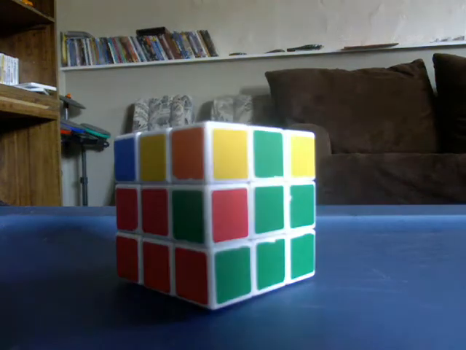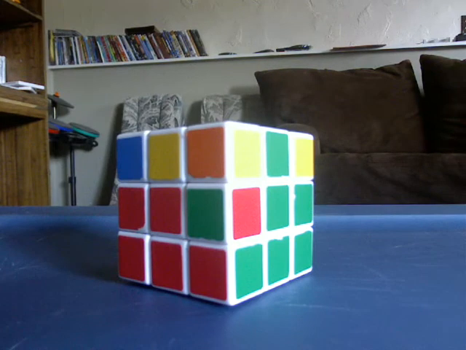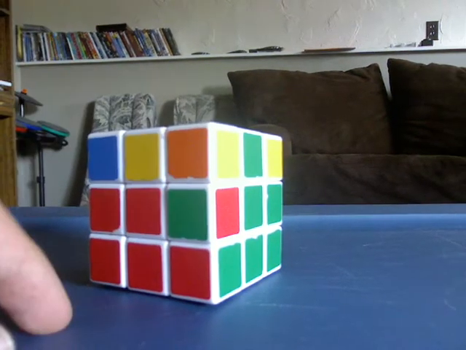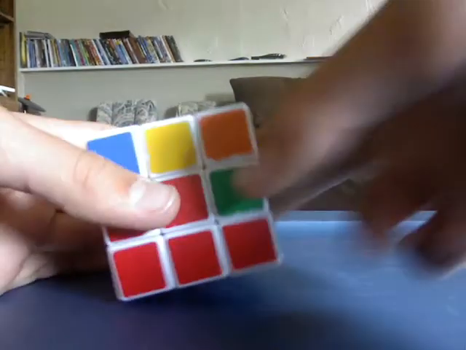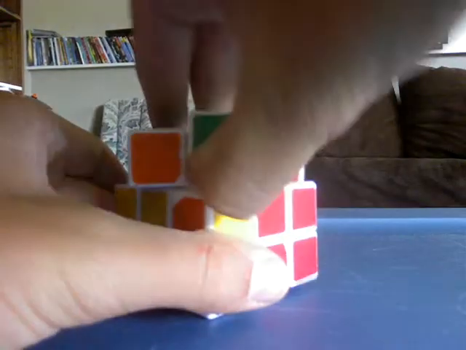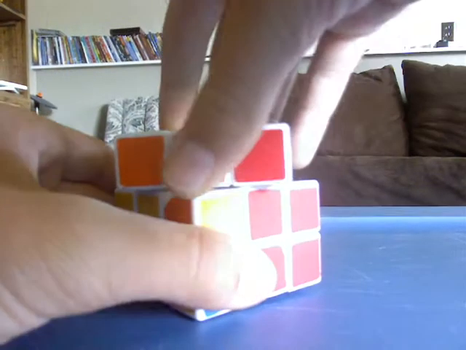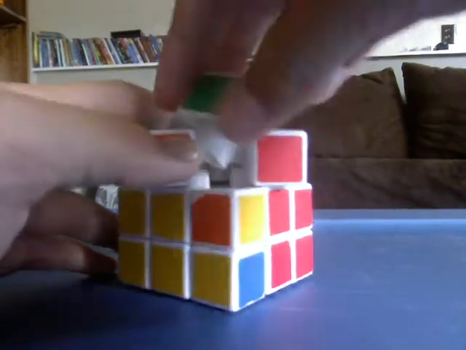Here's one of them: when the piece is in the correct place, but in the wrong order. So what you do with that is you just have to turn the top 45 degrees, pry out this edge piece, and flip it around. No, I'm just kidding.